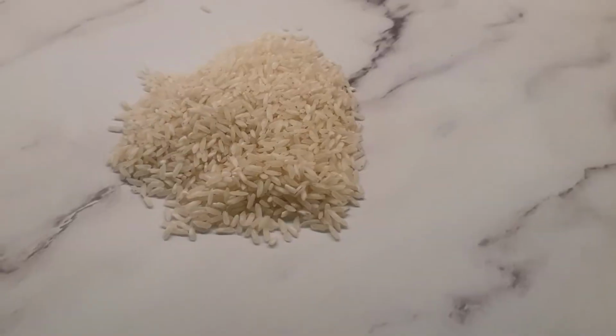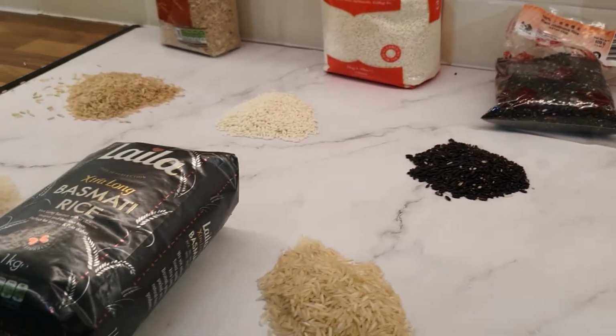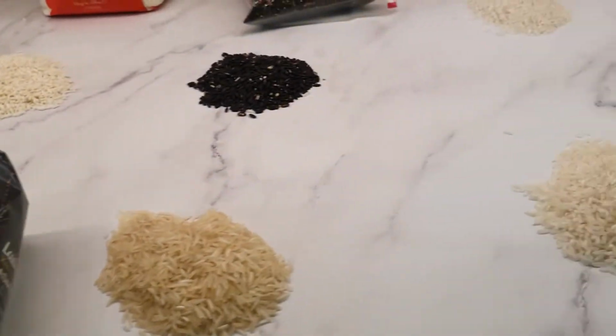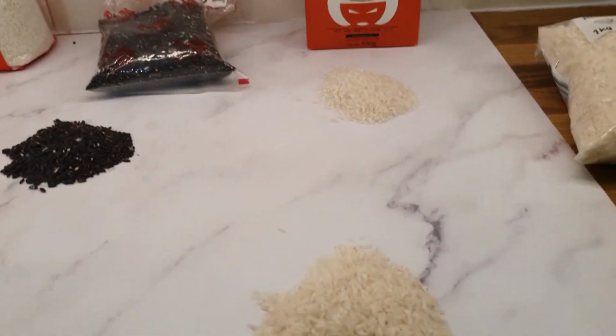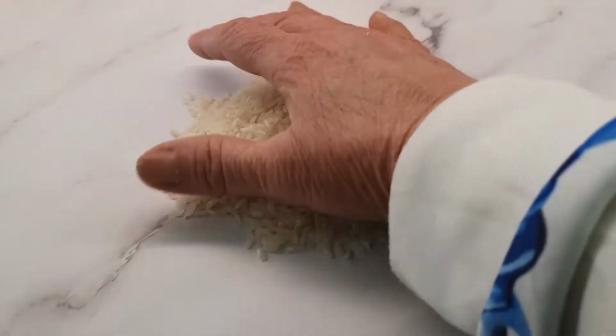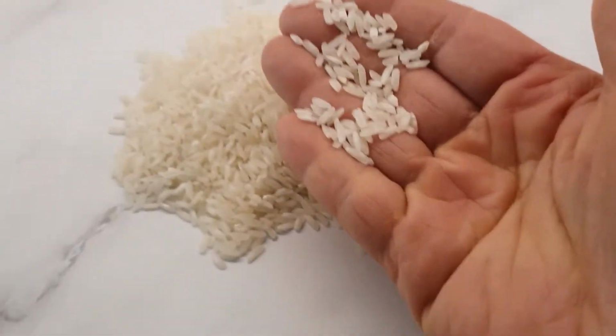So let's get on and see what are the different types of rice that we have, or that I use. These are some of the rice that I use at home for my cooking. Well, most of it, but not all of it. Now I'm going to explain to you what are the different types of rice that we use. The first one is a normal long grain rice. As you can see, the grain is very long.